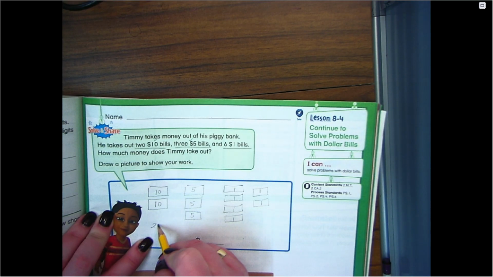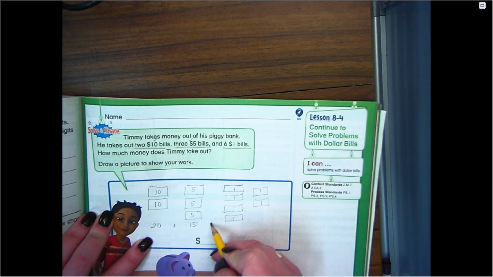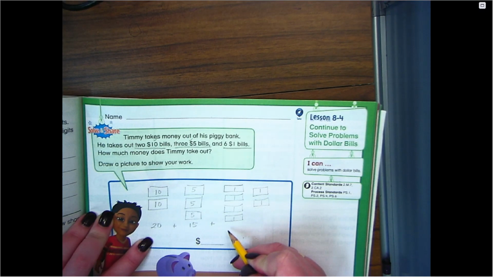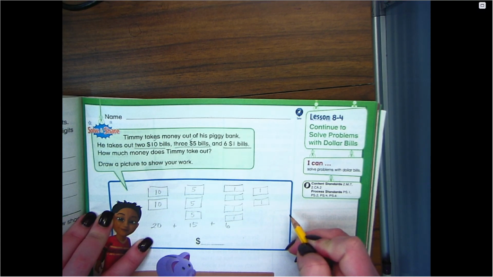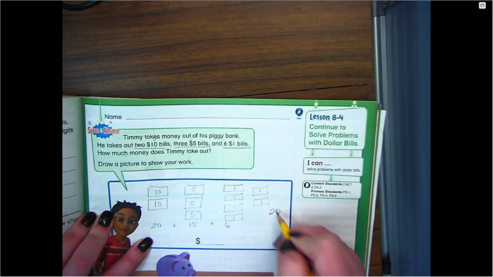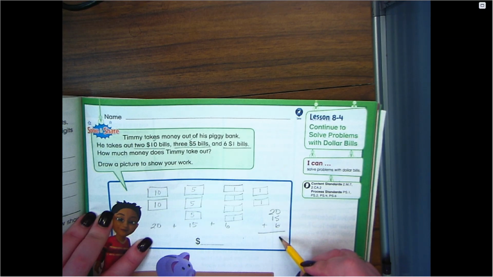10 plus 10 is 20, 5 plus 5 plus 5 is 15, and 1 plus 1 plus 1 plus 1 plus 1 plus 1 is 6. I'm going to add that up. I like to use the standard algorithm vertical style, so I'm going to put it like this. Then I'm going to add 5 plus 6, hopefully you remember, is 11. We drop the 1, carry over that group of 10.